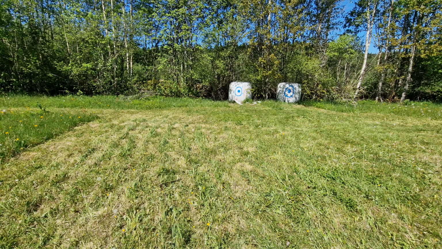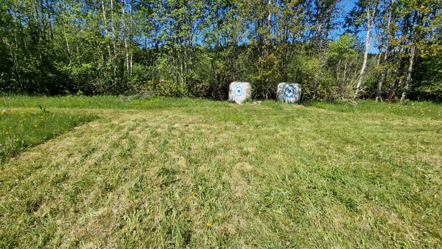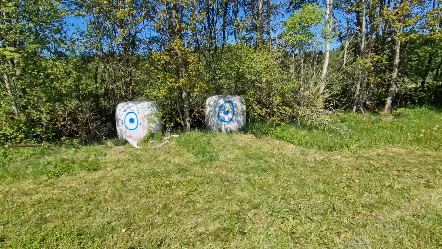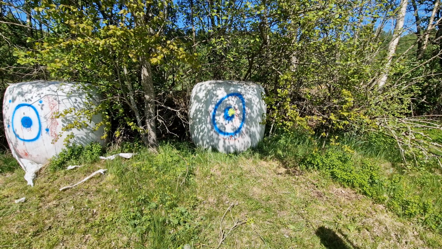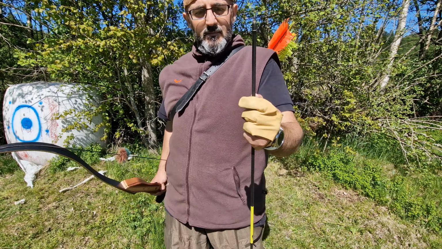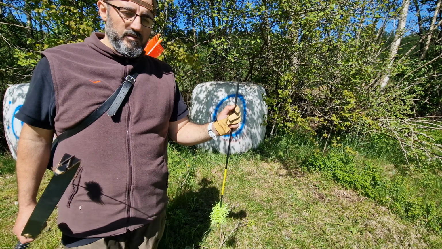So welcome back everyone. Now we will shoot our flu arrow from 20 meter distance. We will start and then we will back off to 30 meters and shoot from there. So that was the shot from 20 meters. Let us see how deep the arrow penetrates. We are shooting with the brushed one. As you can see, it penetrates about 15 centimeters. This is from 20 meter distance.